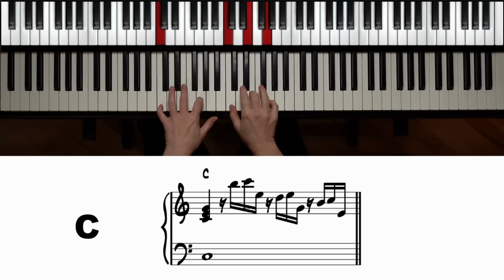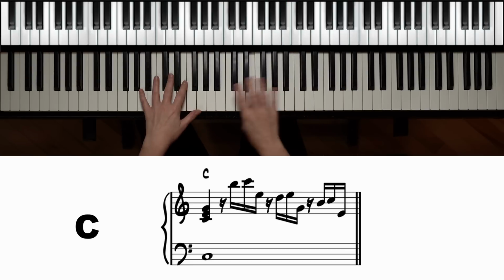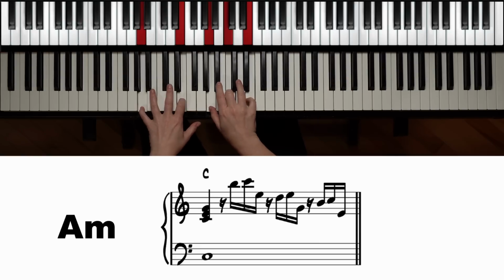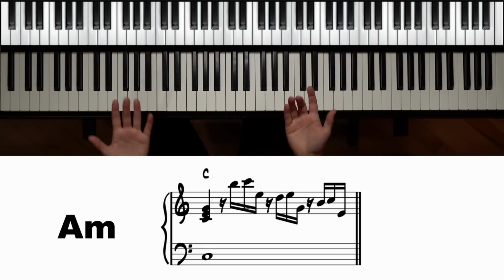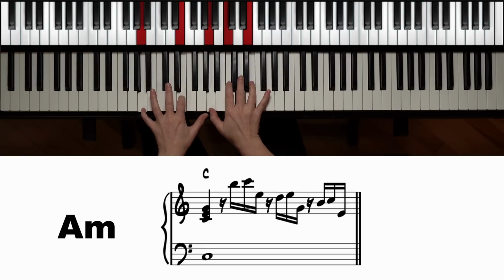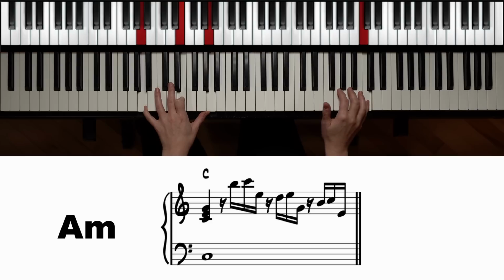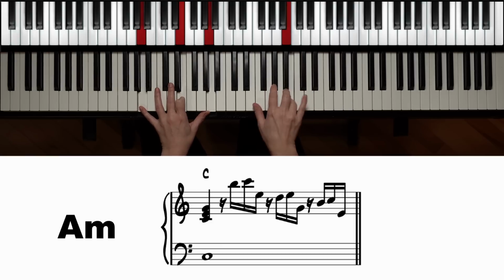So we have 1, 2. And we move to A minor and we do the same pattern. But since we're in A minor, what's happening here is that now we have the 9 of A minor going to the 3 and the 5. And then moving here, it's actually the 4, the 5, the 7 of A minor, and same thing here.